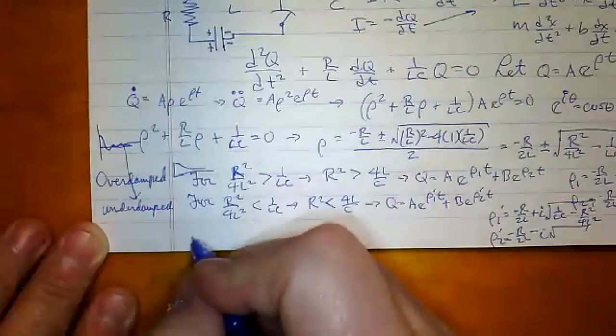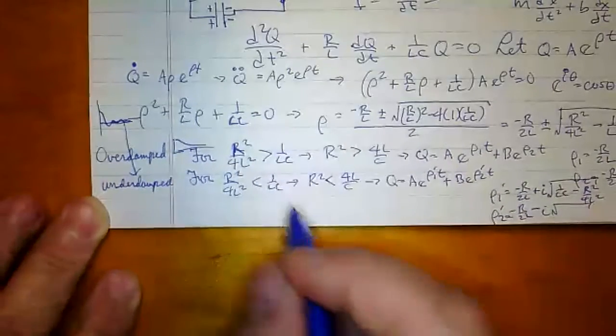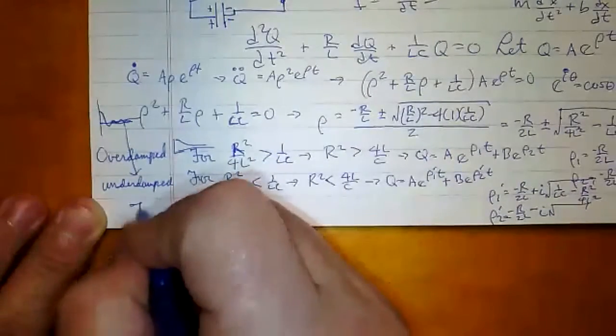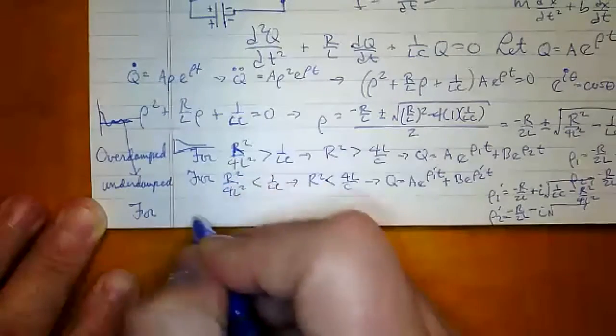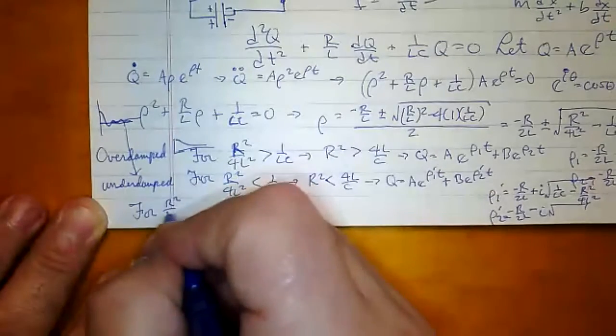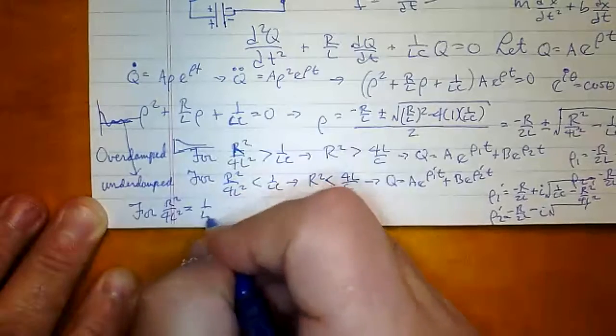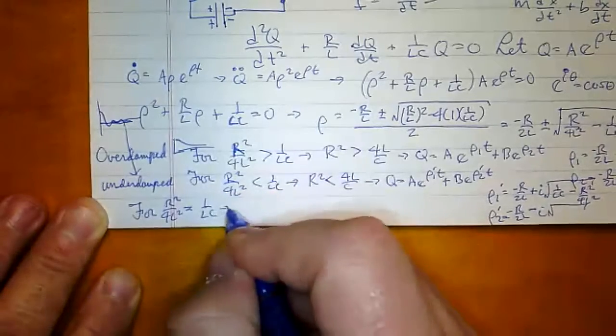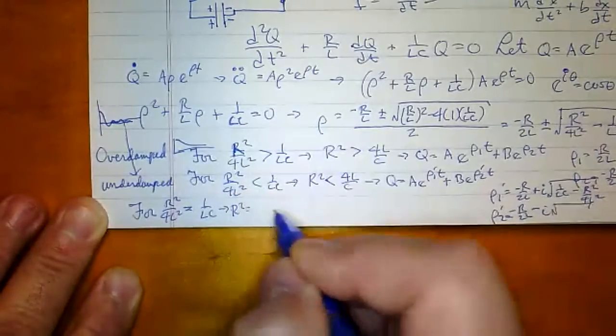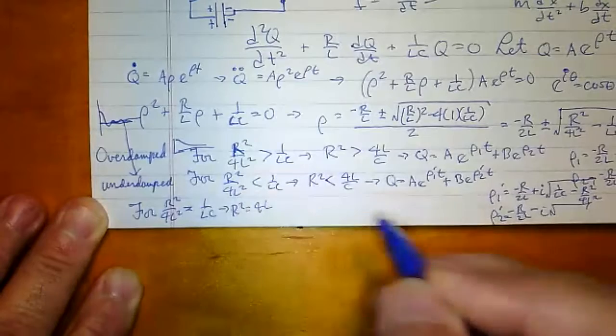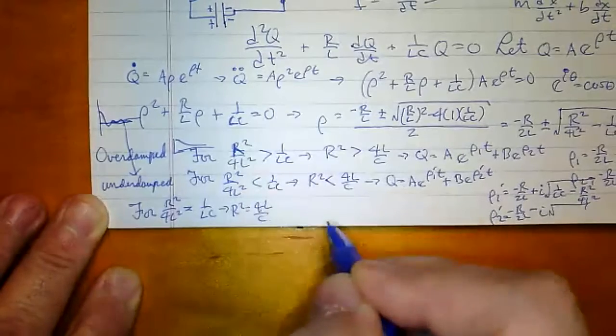And then the final case, and this is why I'm doing this, because people always forget it, is R squared over 4L squared equals 1 over LC, which is the same thing as R squared equals 4L over C, which is obviously a very rare case.